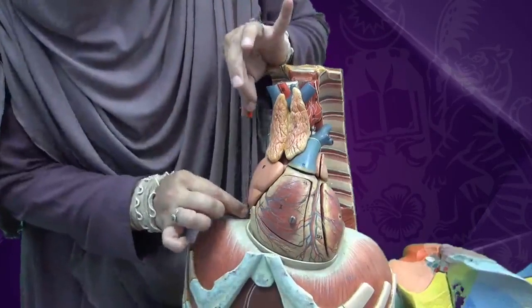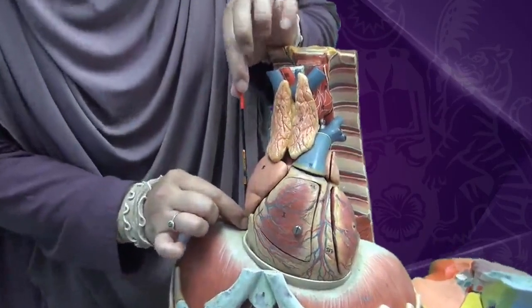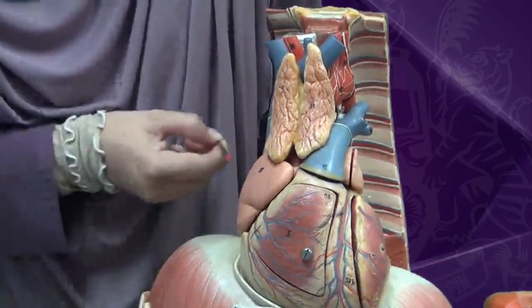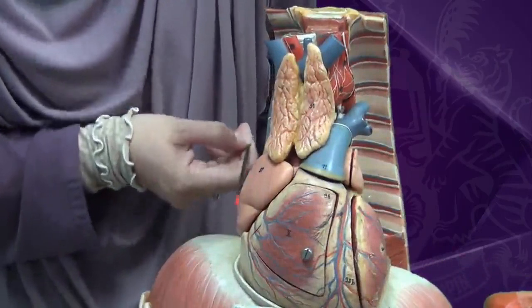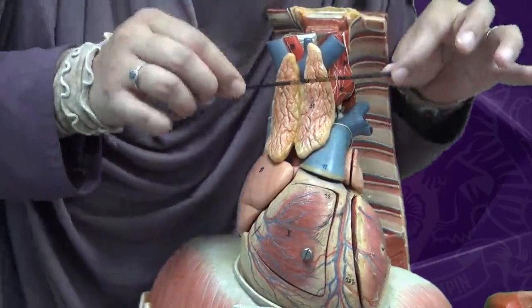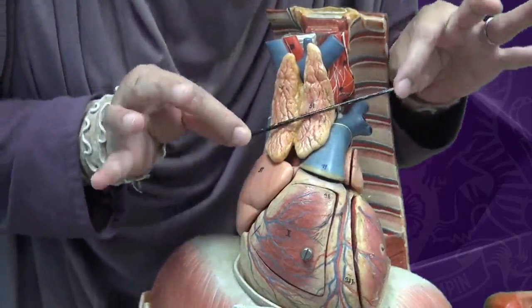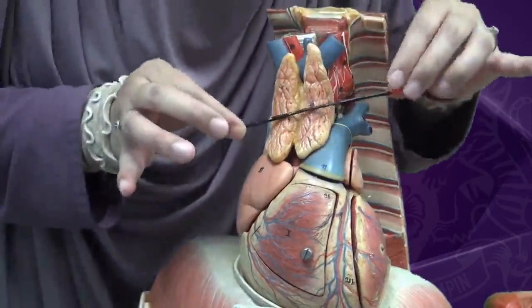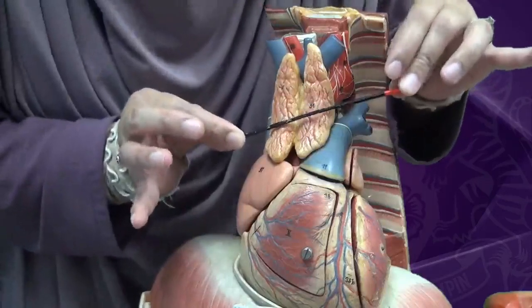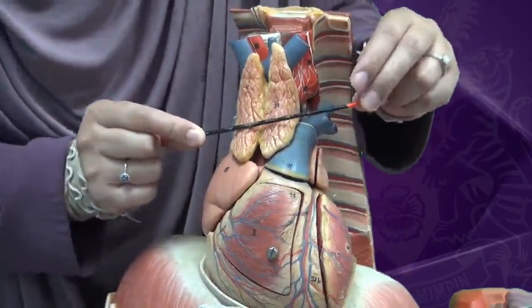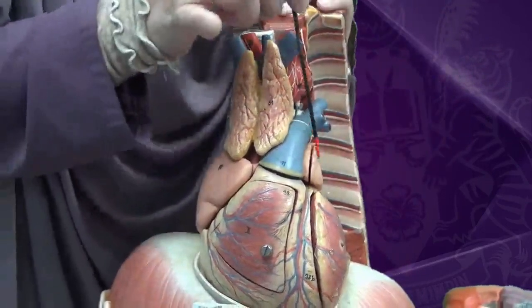So this is the right border. The right border is vertical, and it is formed by the right atrium. And the left border is a bit oblique, difficult to show you here because there are lots of structures here, but it is a bit oblique, and it is mainly formed by the left atrium.